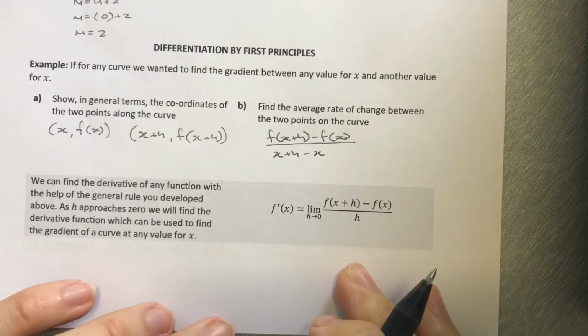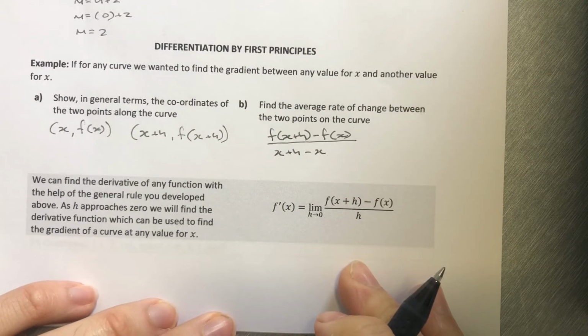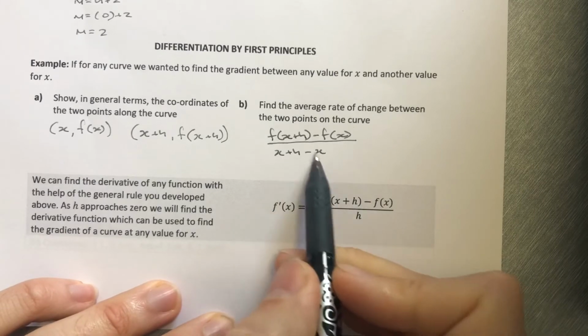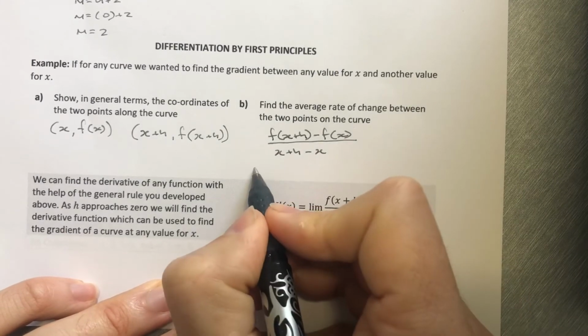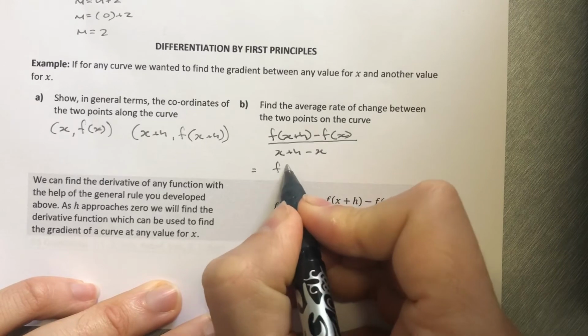Okay, so I've substituted it all in. Let's just simplify it here for a second. So you're going to see that x is going to disappear.